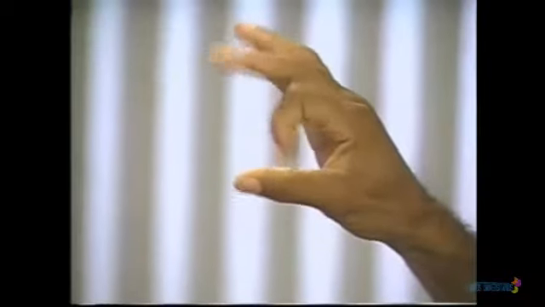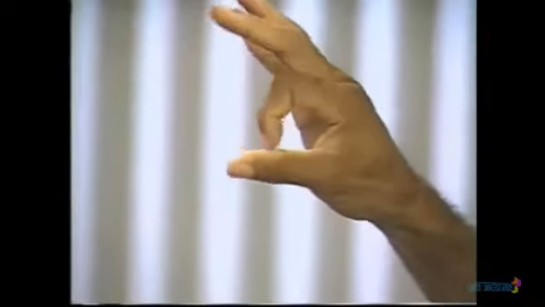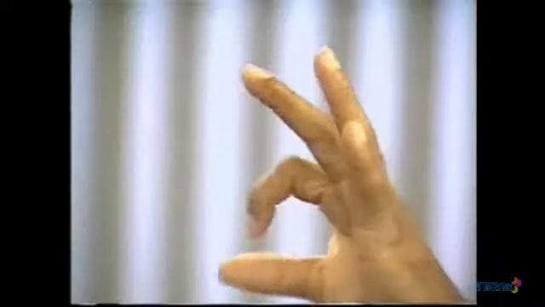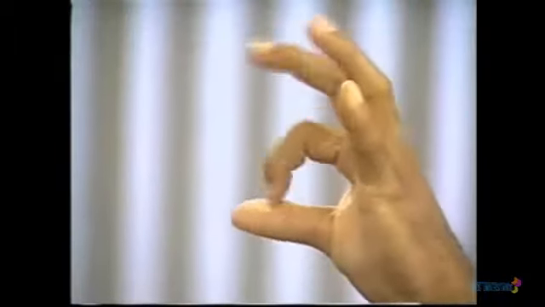Using your right hand, I'd like you to tap the distal joint of your thumb with the tip of your index finger as rapidly as you can. Now do this with the other hand. Again, observe the movement's speed, rhythm, and smoothness.